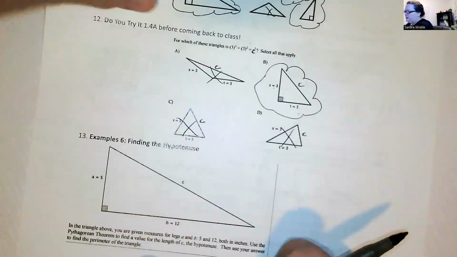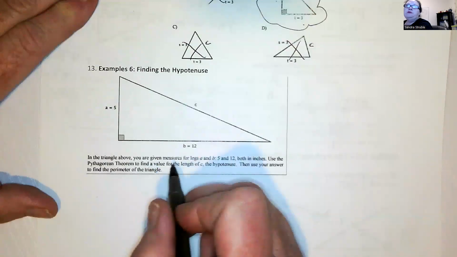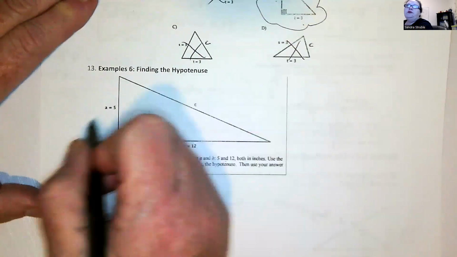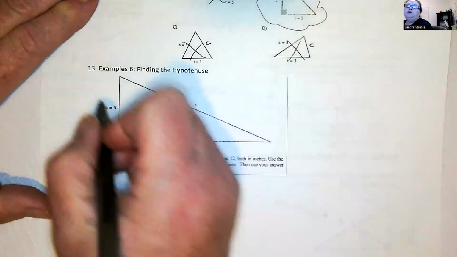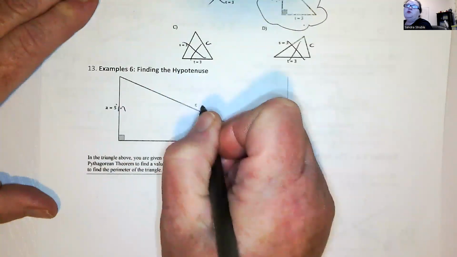All right. Let's actually find the hypotenuse using the Pythagorean theorem. In the triangle above, you're given the measures for the legs A and B. Leg A is going to be 5, and leg B is going to be 12, and these are inches. Makes me crazy if it's not written there. All right. So what is C?